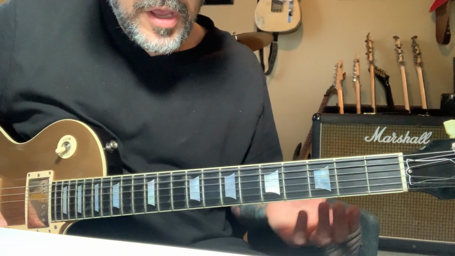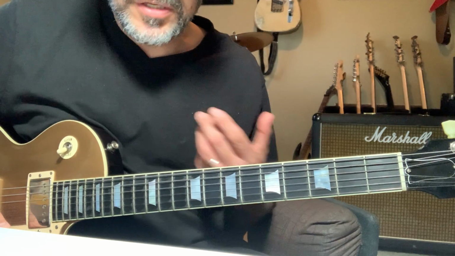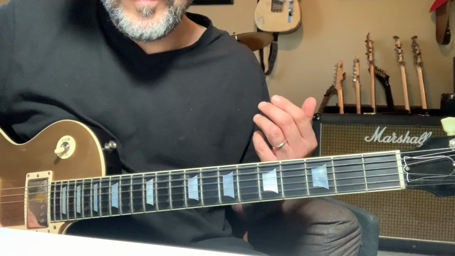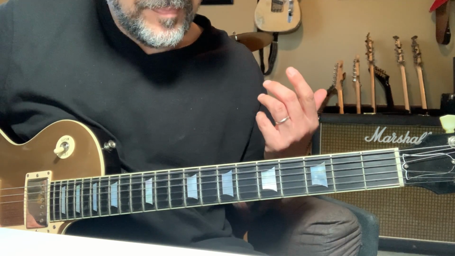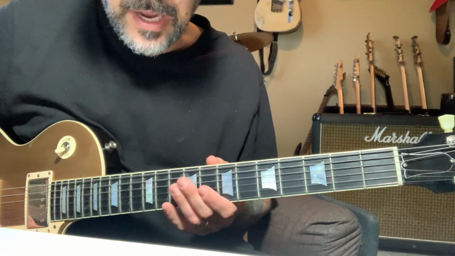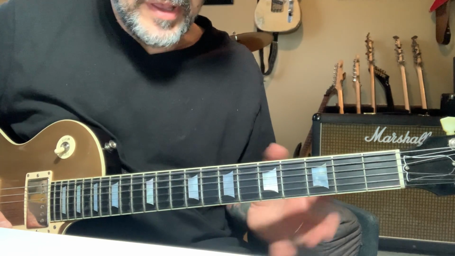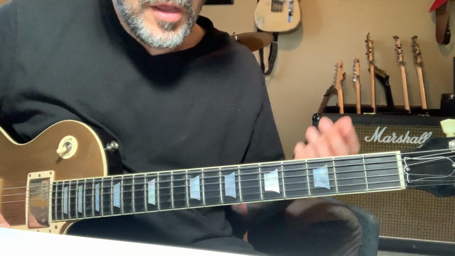The simplest way to understand it is that major stuff sounds happy, minor stuff sounds sad, or major stuff sounds light, minor stuff sounds dark. There's lots of technical reasons for that, but all you really got to understand is that simple concept. Major is light, minor is dark.